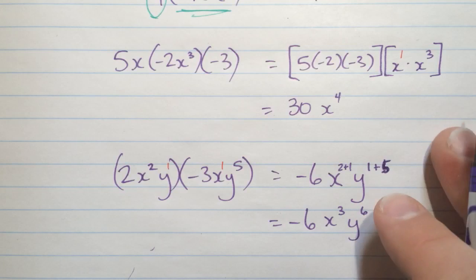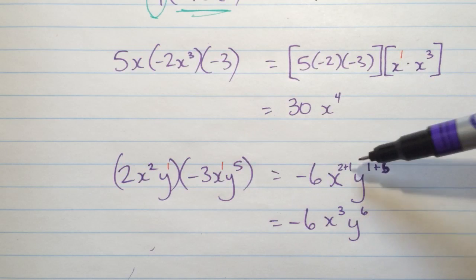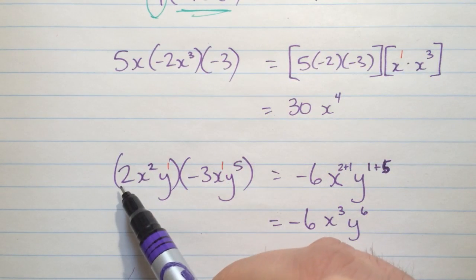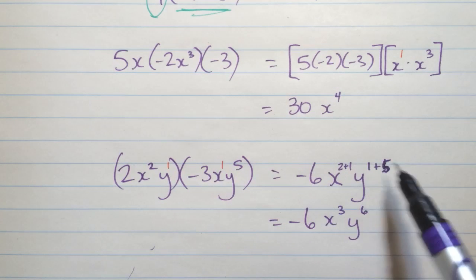So that's all we do. If you know your exponent laws and you know to go from x squared times x giving you x cubed, then you'll be all set. Just deal with the numerical coefficient on its own and then deal with the variables on their own separately.